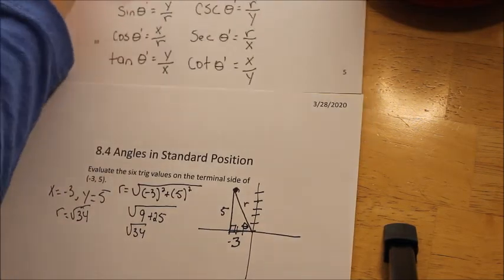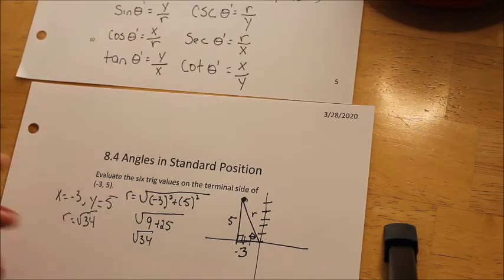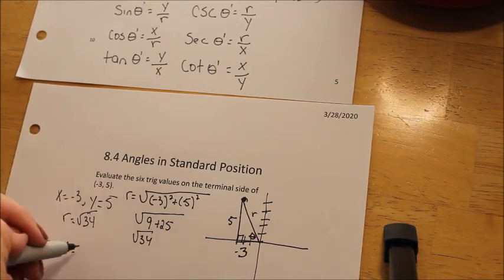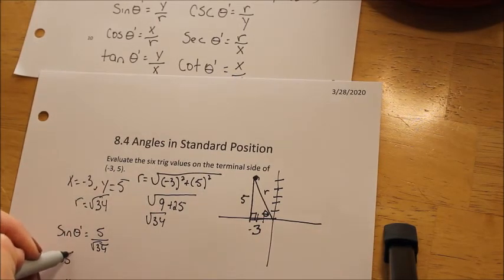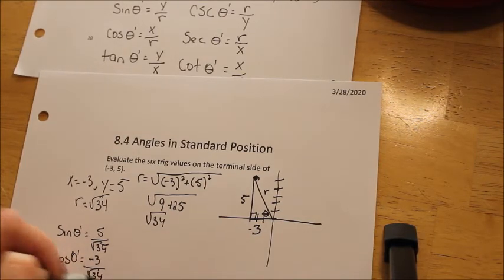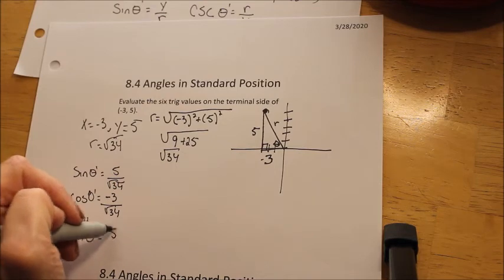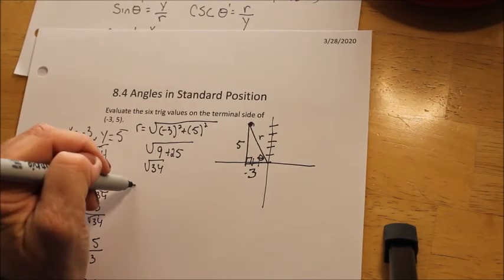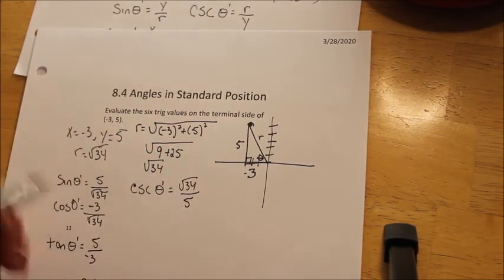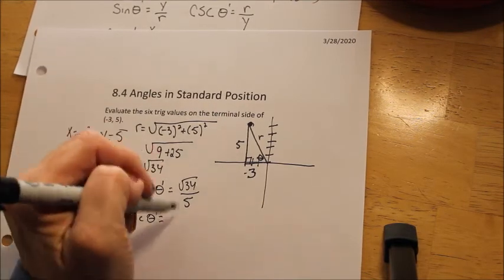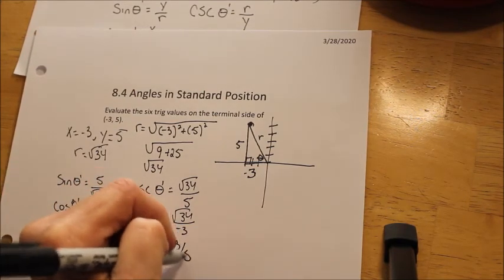So now I'm ready to evaluate the 6 trig functions by simply plugging my y, r, and x in. It's that simple. So sine of my reference angle is going to be 5 over the square root of 34. No, I'm not going to make you rationalize. Cosine of theta is negative 3 over square root of 34. And the tangent of my reference angle is going to be y over x. And then I'm simply going to write the reciprocals of that. So square root of 34 over 5. Secant of my reference angle is square root of 34 over negative 3. And the cotangent is going to be negative 3 over 5. And there you have it.